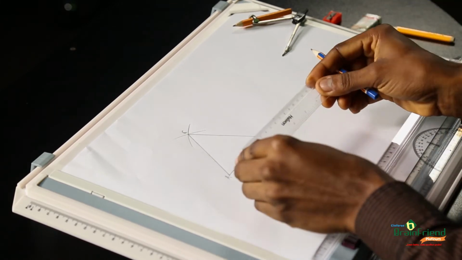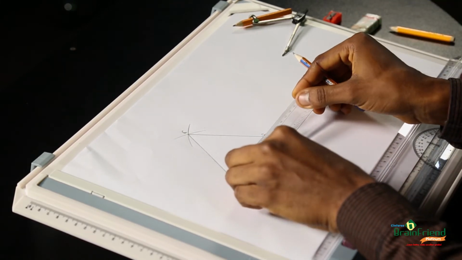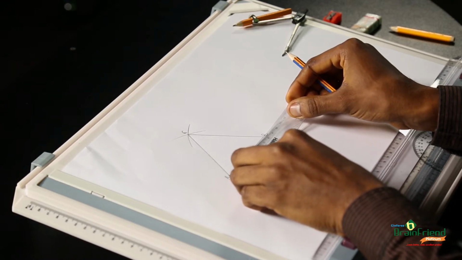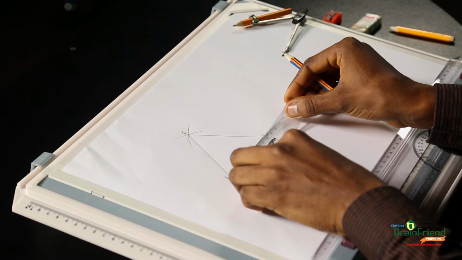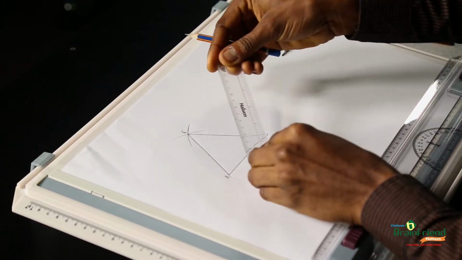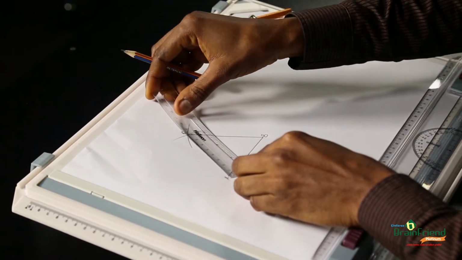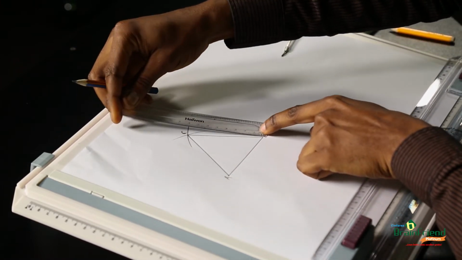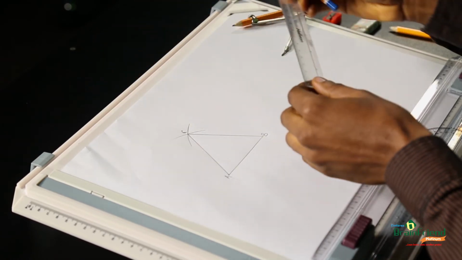Then kindly measure the size to know if they are equal. From my measurement, A to B is 8 cm. A to C, 8 cm. And B to C, 8 cm, which means that all sides are equal. This is a typical example of an equilateral triangle.